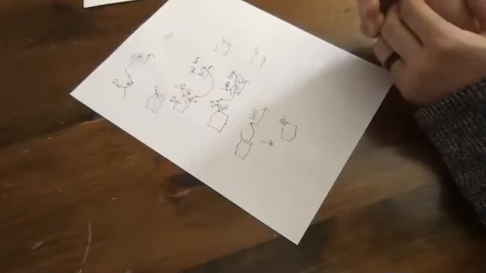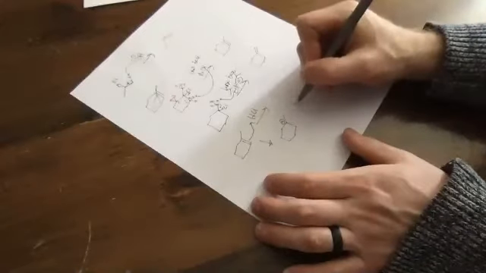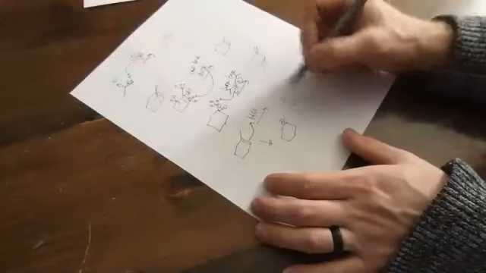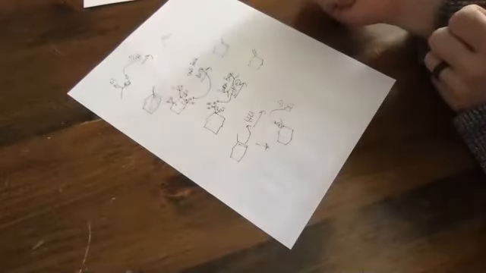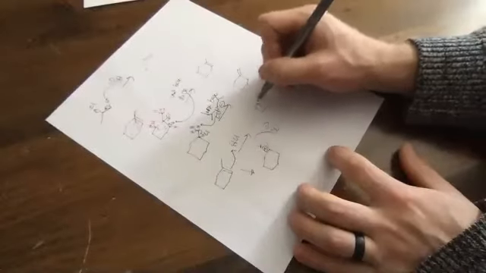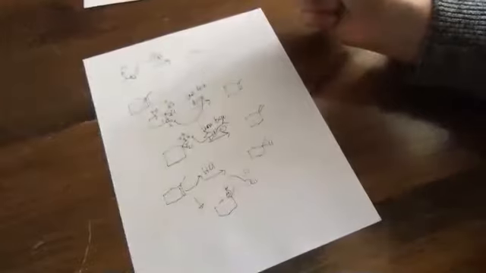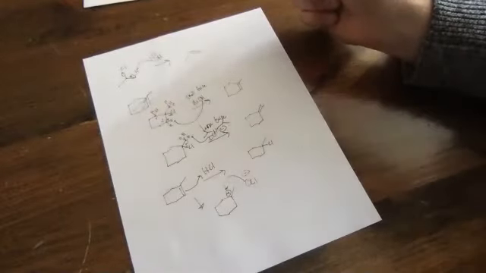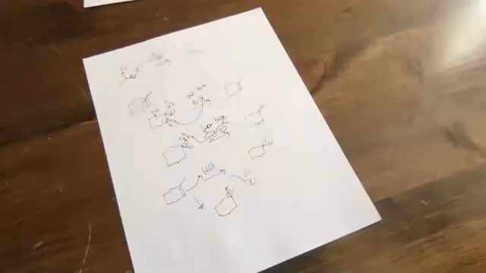From here, our Cl minus can come in, do a nucleophilic attack, and we'll do a single addition of chlorine here. We can do this with a couple of different reagents.